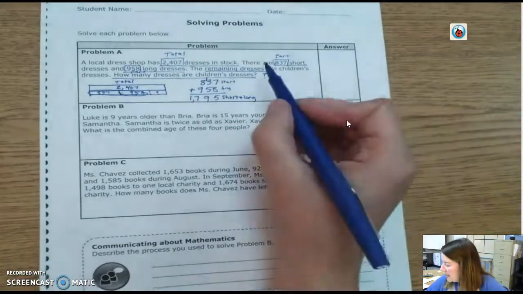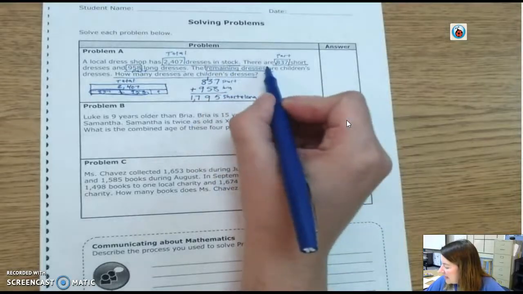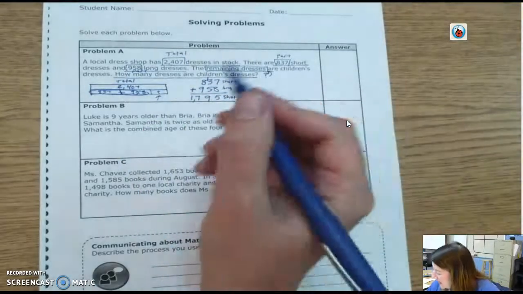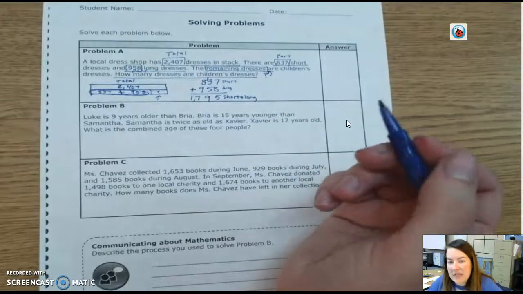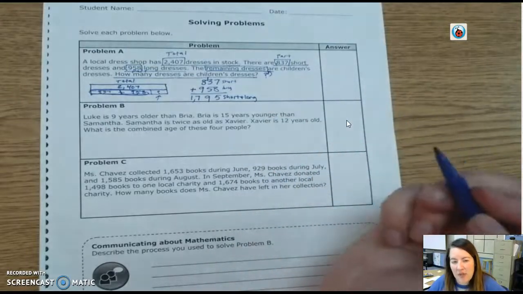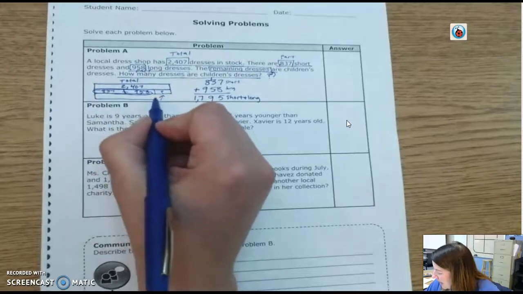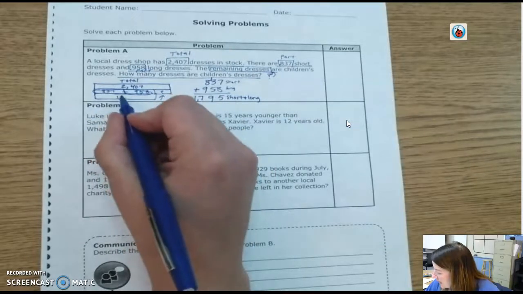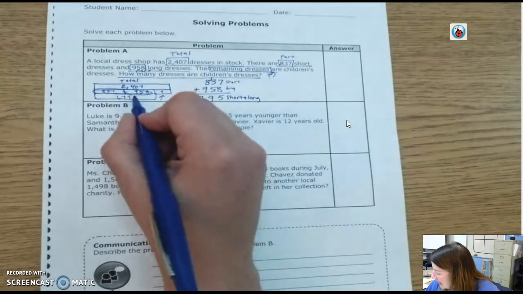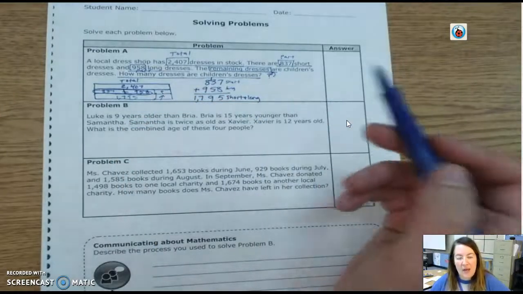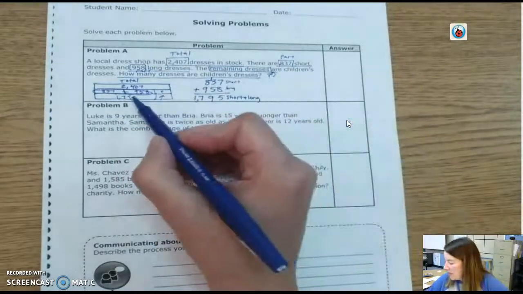Now, what does the story tell us? The remaining dresses. So this part here, that missing piece, are the children's dresses. Now, what's our next step? How do we solve for those children's dresses now? I know these two combined are 1,795, and I'm still missing that piece. Well, now it's just part, whole. Here's a part, here's a part.